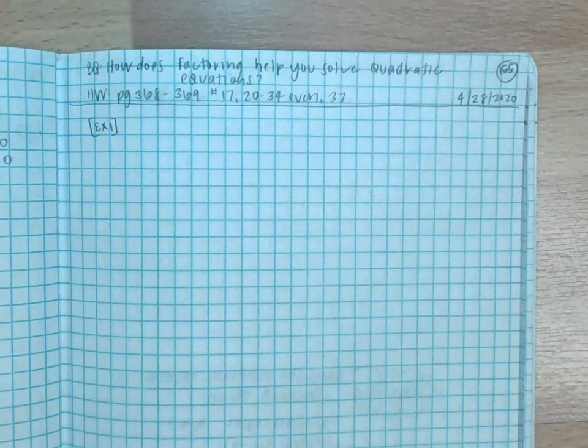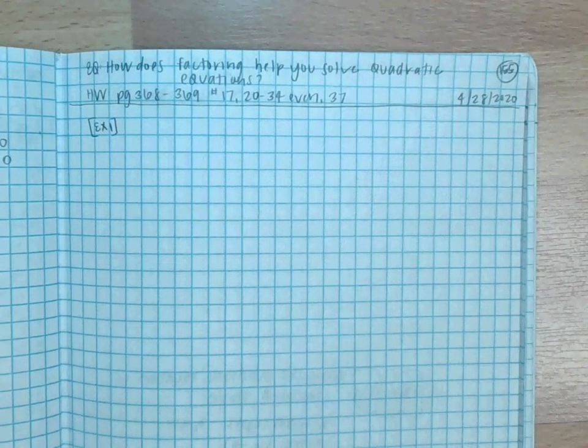Alright, ladies and gentlemen, today we are moving on to Topic 9, Lesson 2. So the first method that we learned in how to solve quadratic equations is graphing. Today we're going to talk about how we can use factoring to help us solve quadratic equations. Now, we focused on factoring during Topic 7.